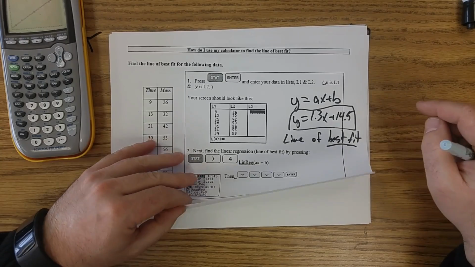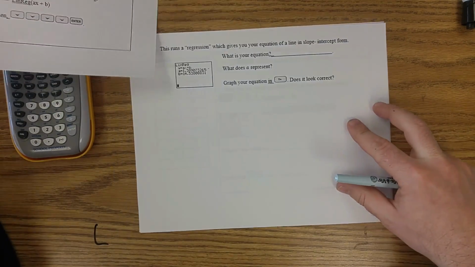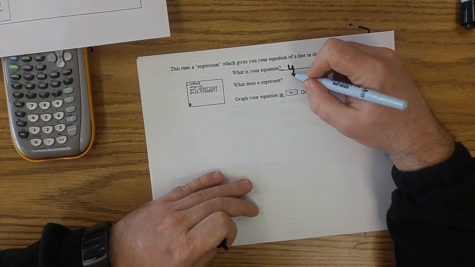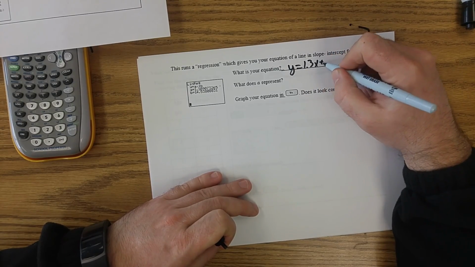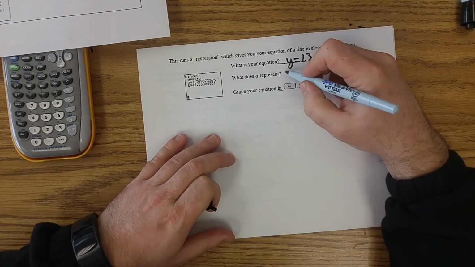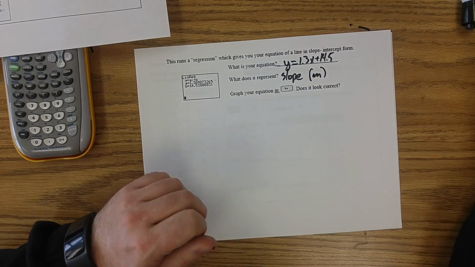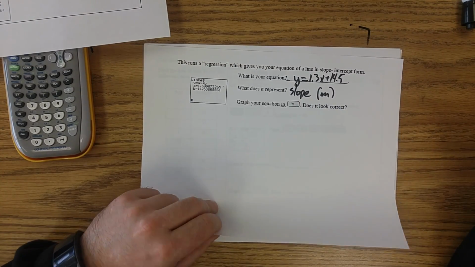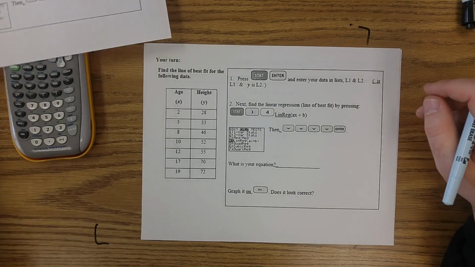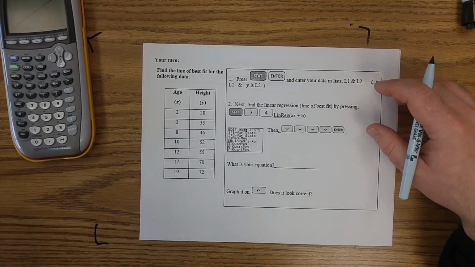All right, so that's how we do that. What's next? So we've got a regression. What does A represent? That's slope. That's M, slope. And we graphed it. Does it look correct? Sure does. Goes through the points. Your turn.